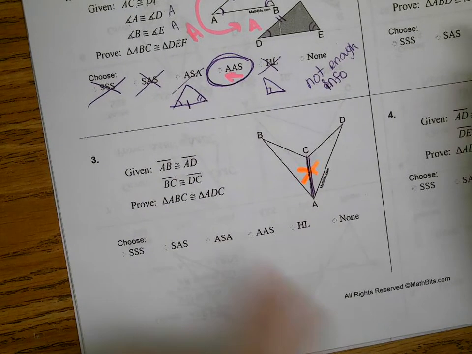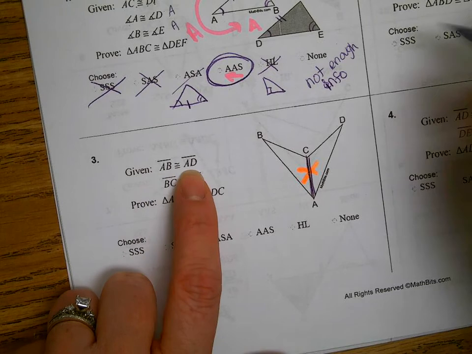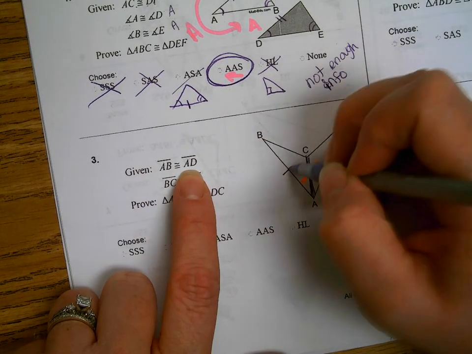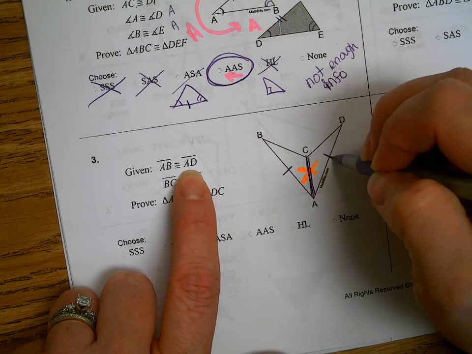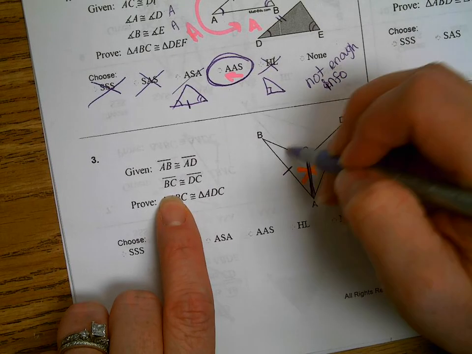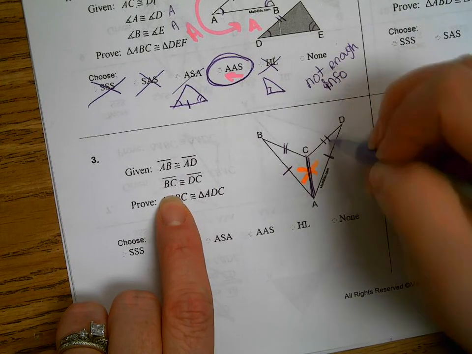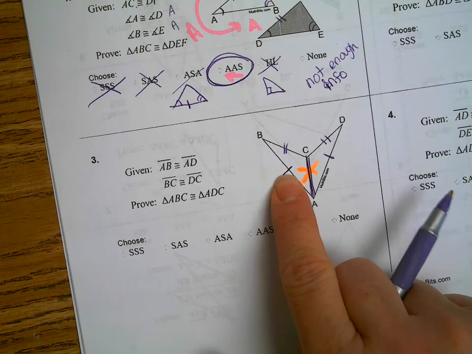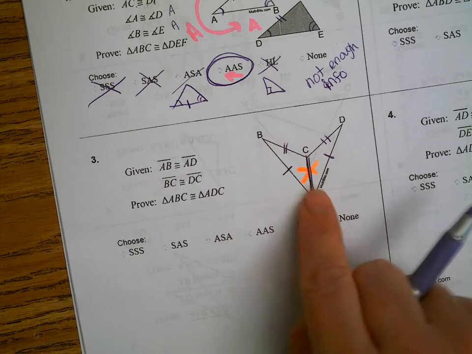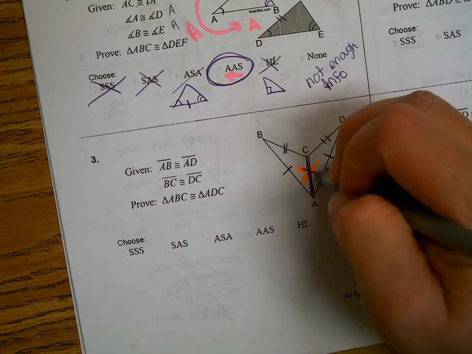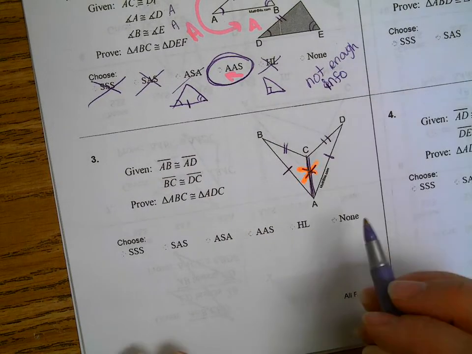Now they also give me that AB is congruent to AD. So A to B, we're going to use a single dash there, and AD are equal. And also BC and CD are equal. So here are the markings for one set of sides, the other set of sides, and by reflexive property, we do have the third set of sides there.